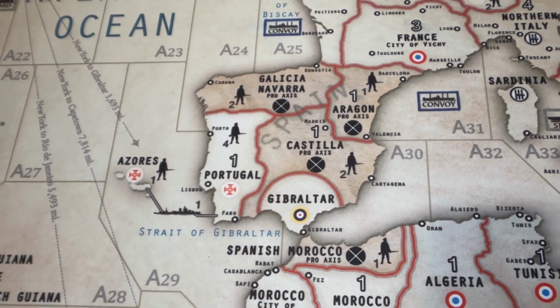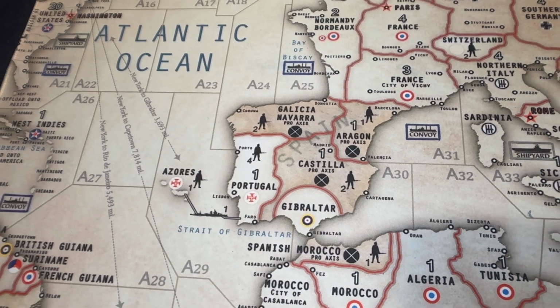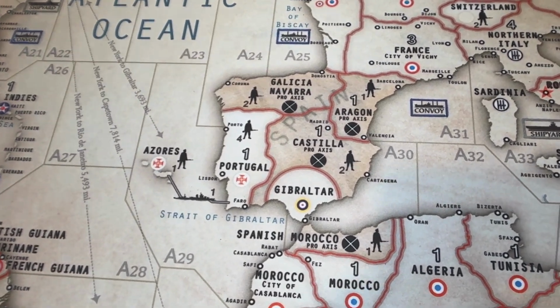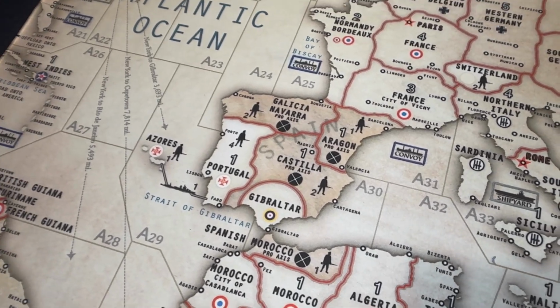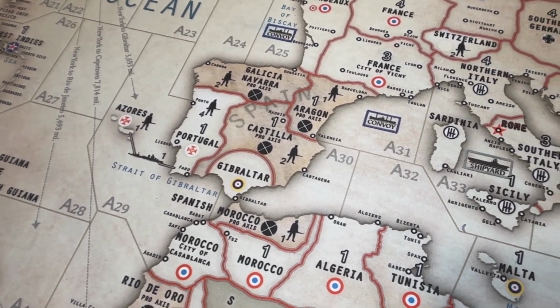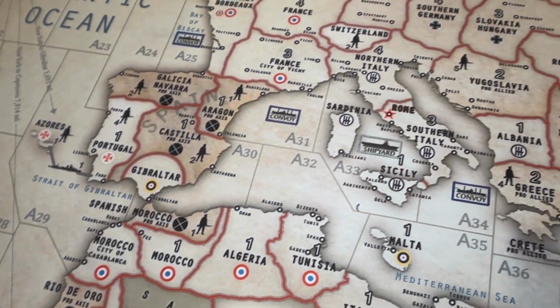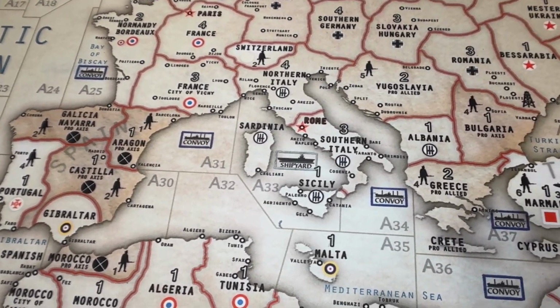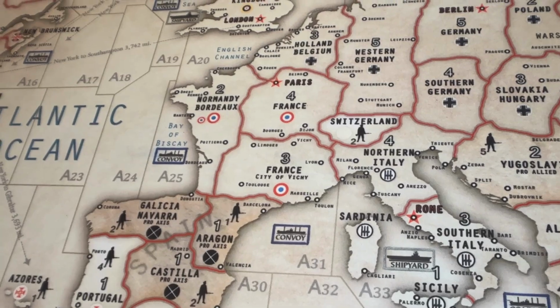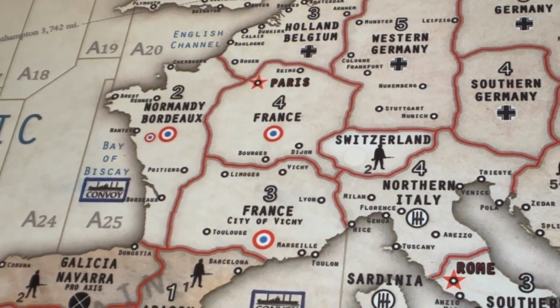There's a big strategic shift that happens when either the Spanish or the Portuguese territories flip control. So enter at your own risk. France has its own interesting rules. So we know that you're always going to take France as a German player.